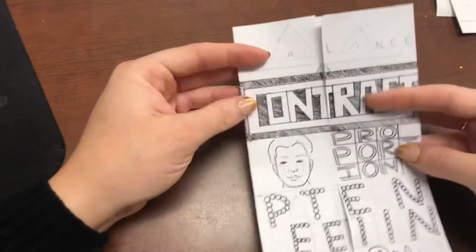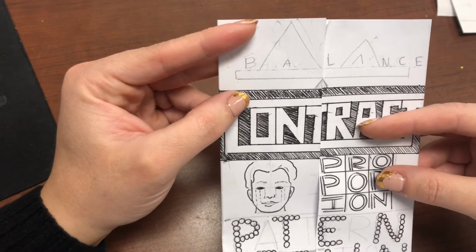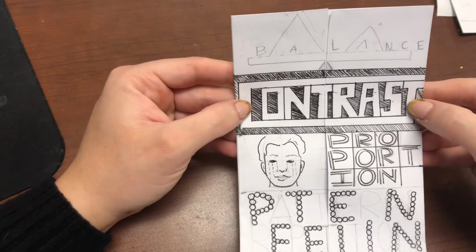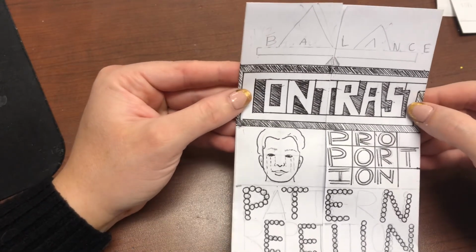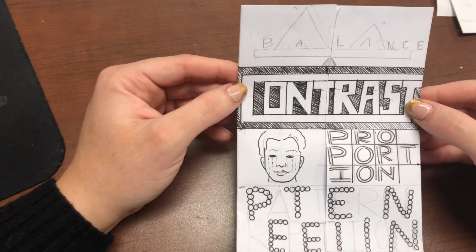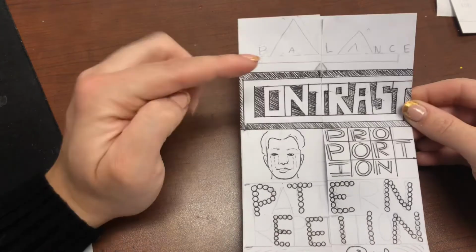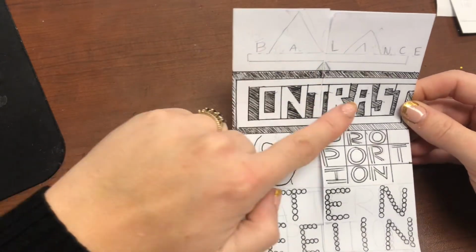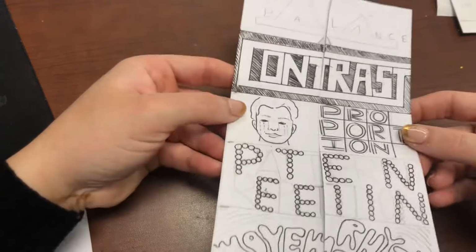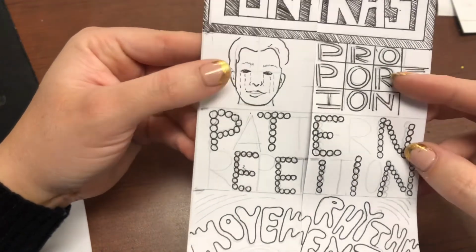So, for example, for balance, you can do something along the lines that are balancing out. You can do something symmetrical or asymmetrical. Contrast, you can use contrast in a few different ways. You can do contrast in color, you can do contrast black and white, you can do contrast in size, but just keep in mind that it has to say the actual word and you have to be showing the principle. Proportion, for mine I decided to do face proportion, and I have just written it out right here.